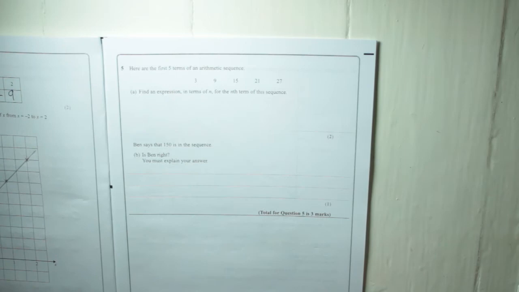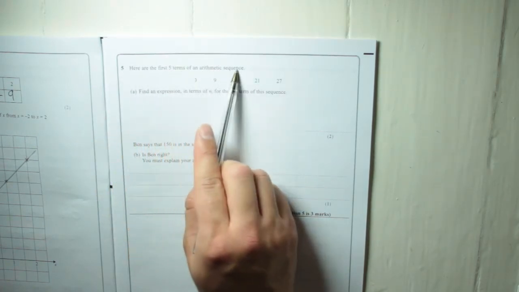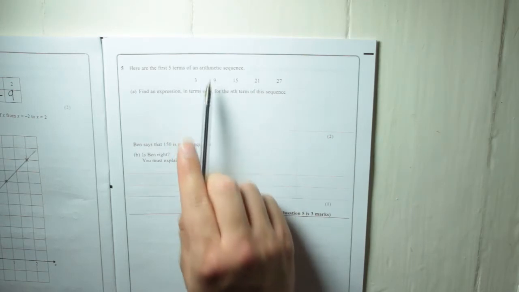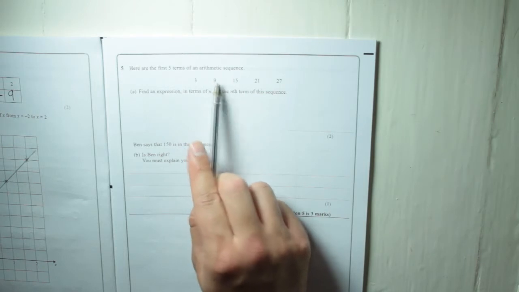Okay, we've got question 5. Here are the first 5 terms of an arithmetic sequence. Arithmetic sequence means that it just goes up by the same amount every time. So 3 to 9, that's 6, 9 to 15, that's 6, and it's going to be 6 every time.